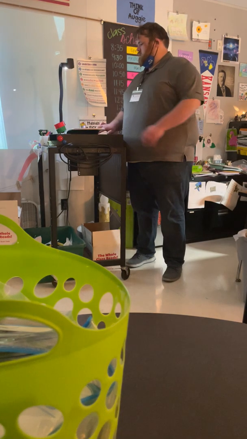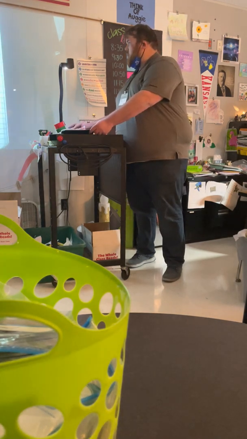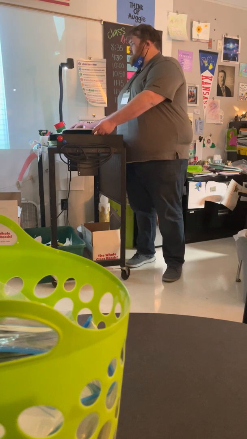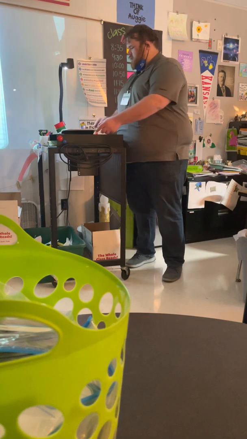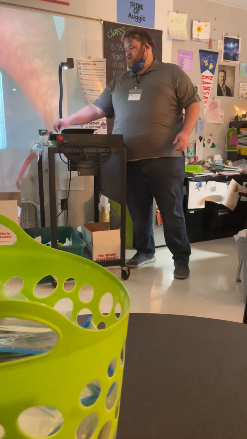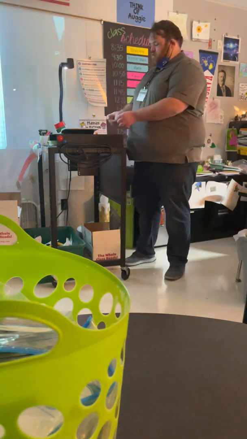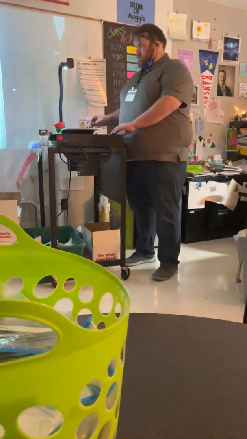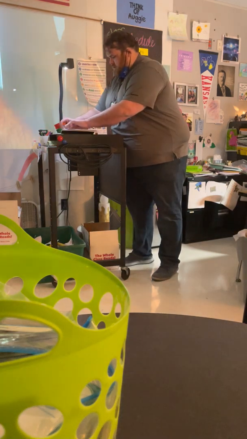Okay. Whoa. I love the coloring. Yeah, I know, right? It's excellent. So first thing we're going to do, we're going to take our title and glue the whole thing down at the top of the page, okay? So we're going to take our glue stick.